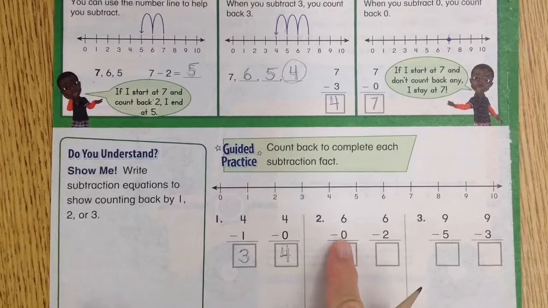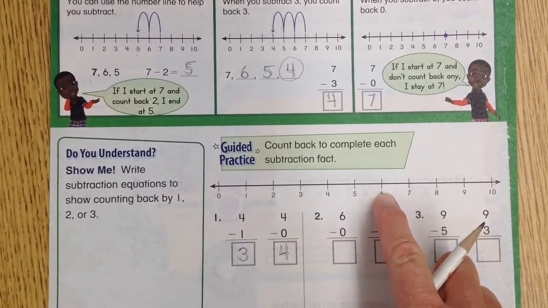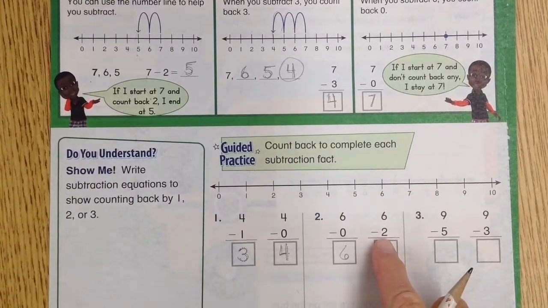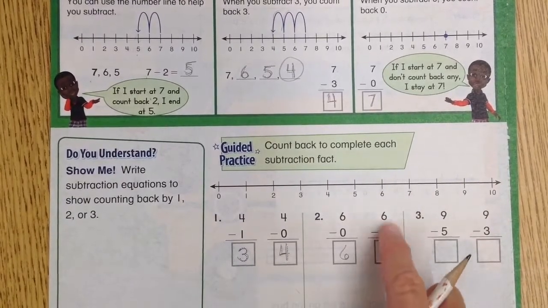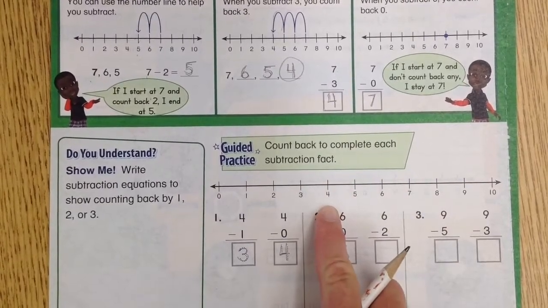Number 2, start at 6 and take away 0. I'm not going to hop at all. So I end up at 6. This one I'm going to start at 6 and I'm going to count backwards 2. So here we go. 1, 2. And I end up at 4.